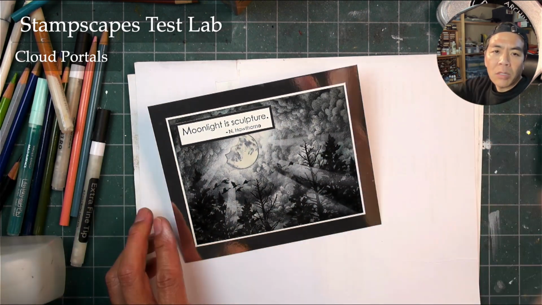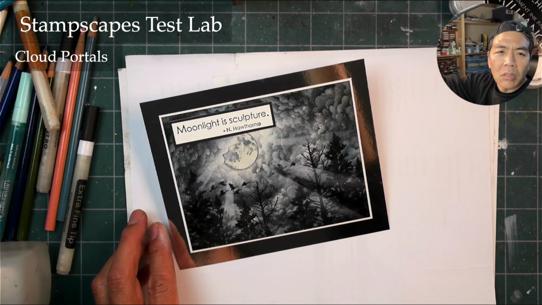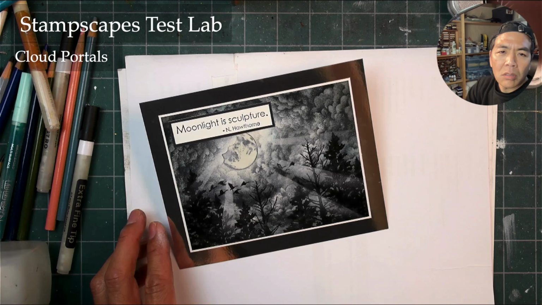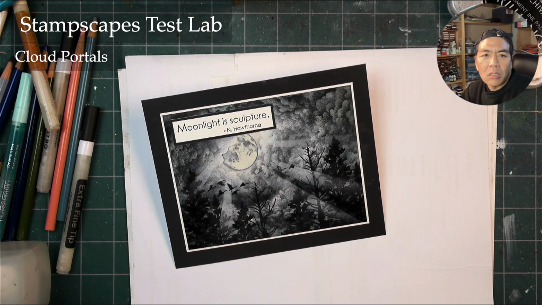But yeah, we made do, I guess, with these beams. And I think we have a pretty dramatic piece right here with our cloud portal going up into that glow-in-the-dark moon. So the glow-in-the-dark moon's pretty fun.